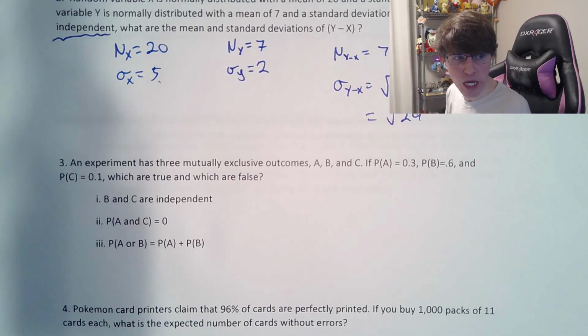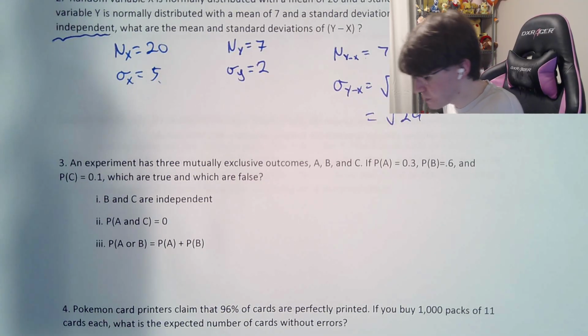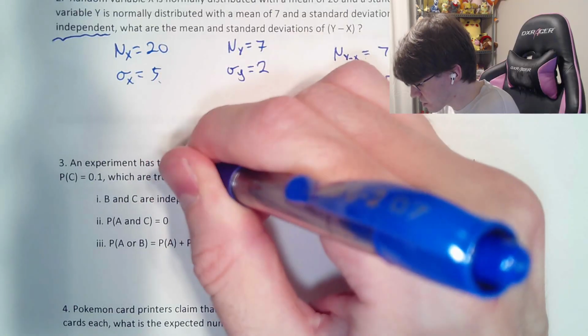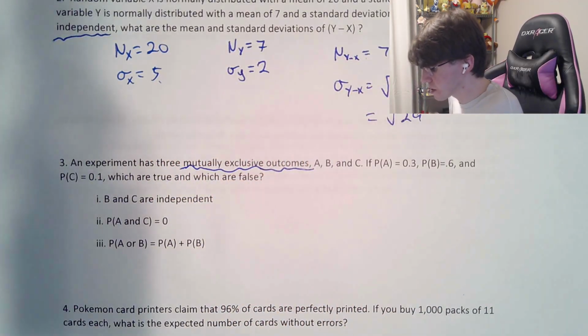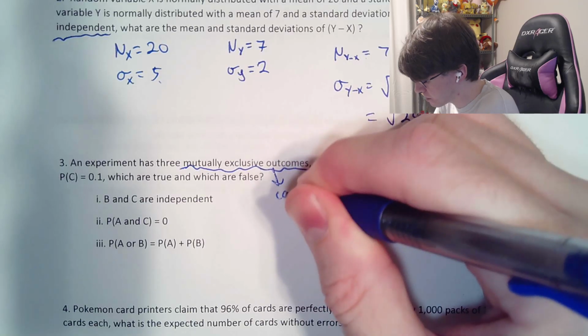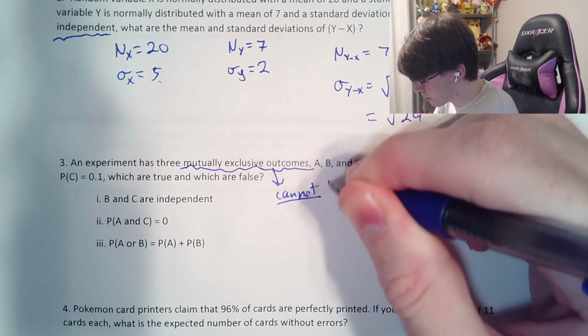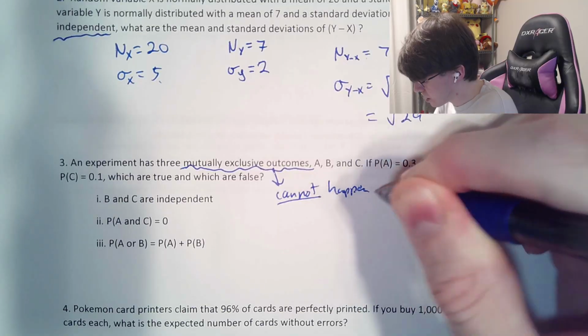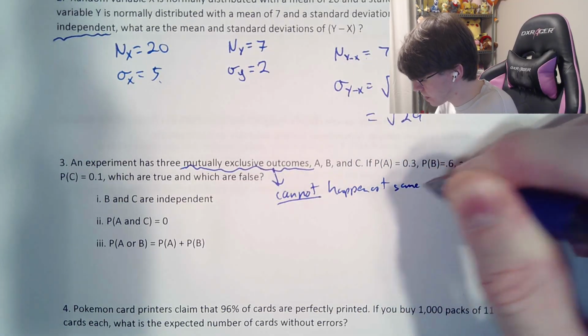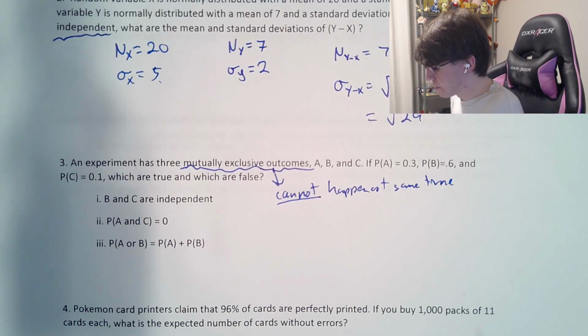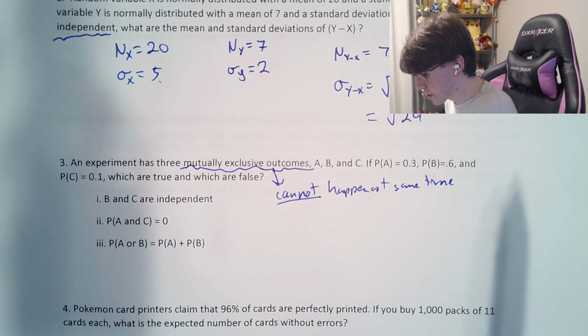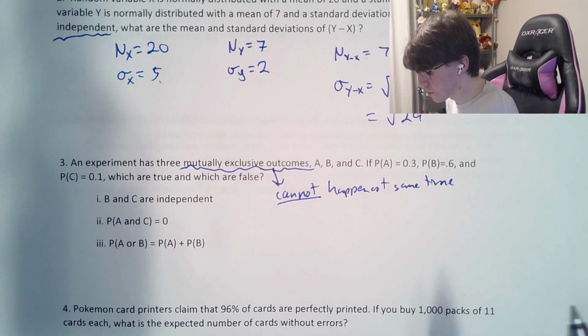All right. Here we go, number 3. An experiment has 3 mutually exclusive outcomes. As a reminder, what this means is mutually exclusive outcomes cannot happen at the same time. And if P of A is 0.3, P of B is 0.6, and P of C is 0.1, which are true and which are false?